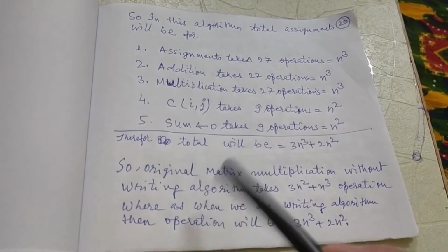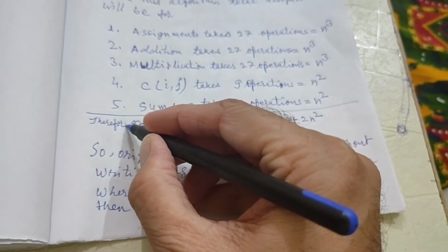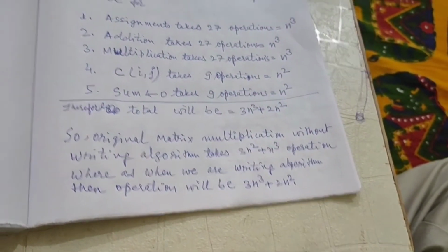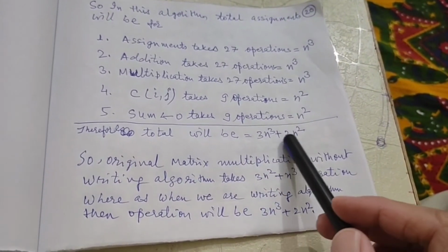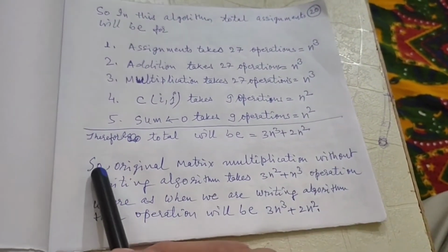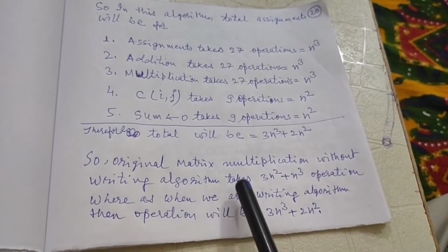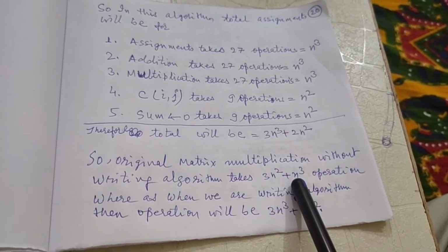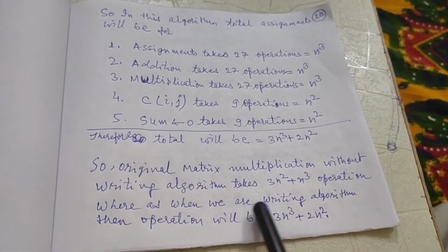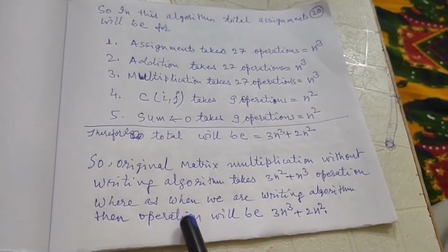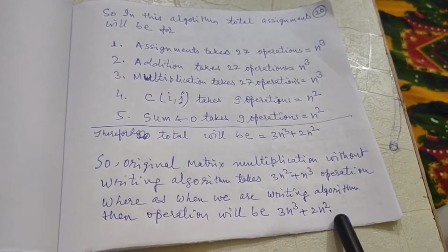Therefore, total will be 3n cube plus 2n square. So original matrix multiplication without writing the algorithm takes 3n square plus n cube operations, whereas when we are writing the algorithm, then operations will be 3n cube plus 2n square.